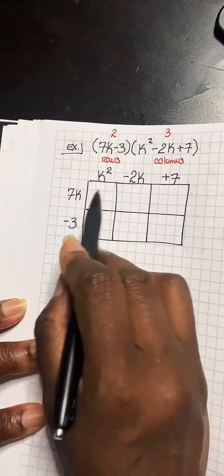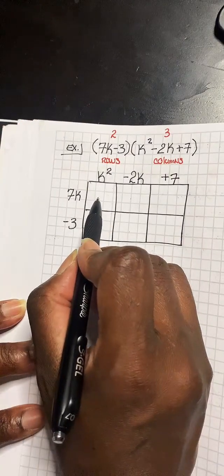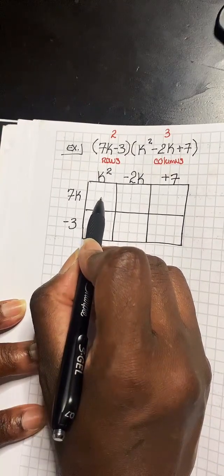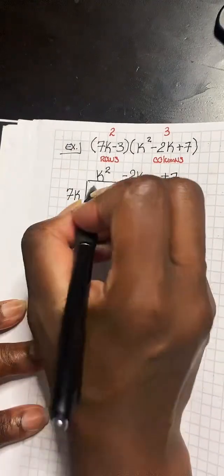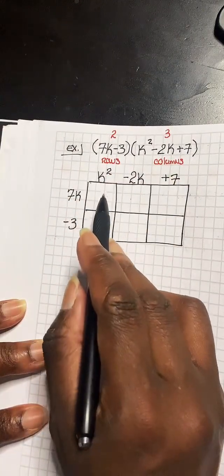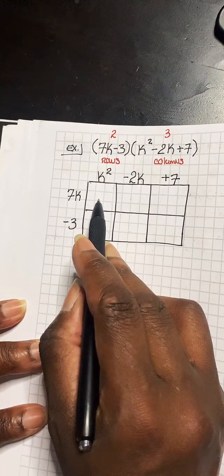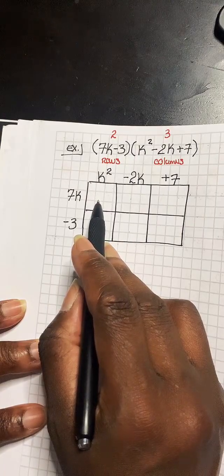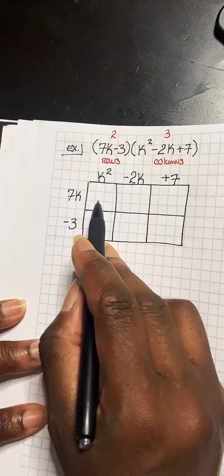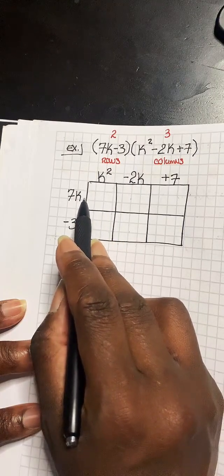All right. So this is what we're going to do, just like how we did before. We have to multiply to fill the boxes. So to fill this box, it's k squared times 7k. What's k squared times 7k? I'm curious. Very curious. K squared times 7k.